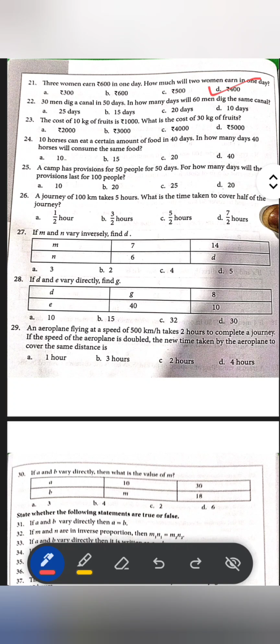So already I have told you men is inversely proportional to the days, because work is constant here. What is constant? Work is constant. The same work they need to do.